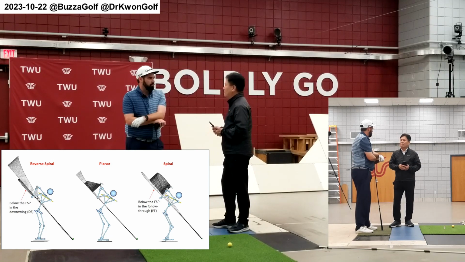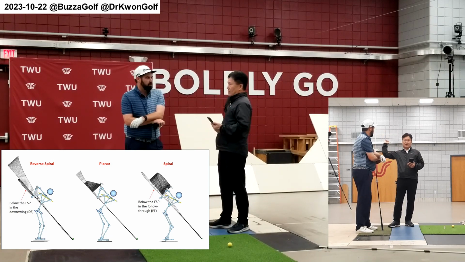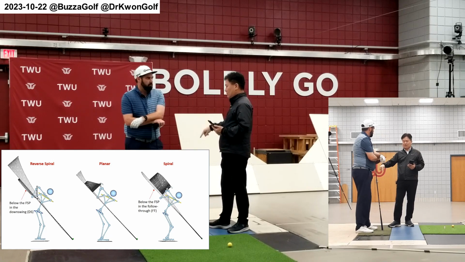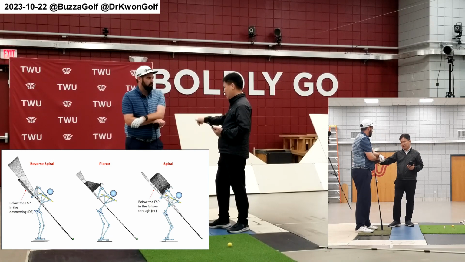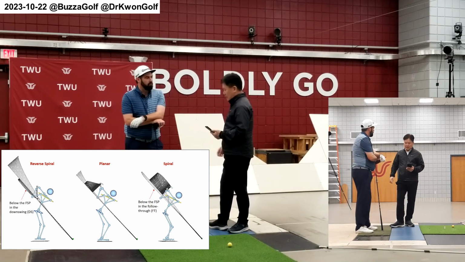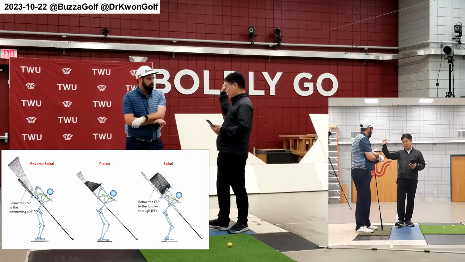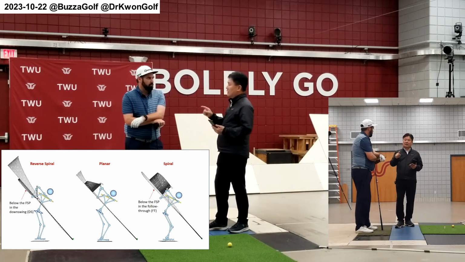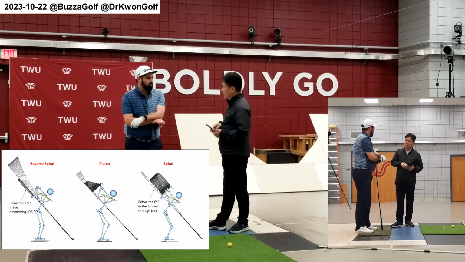Exactly opposite is a reverse spiral pattern. If you drop the club too much here, then it goes below the swing plane, so negative deviation, and then a large positive deviation here. When you intentionally drop the club, the tendency is more toward the reverse spiral pattern.